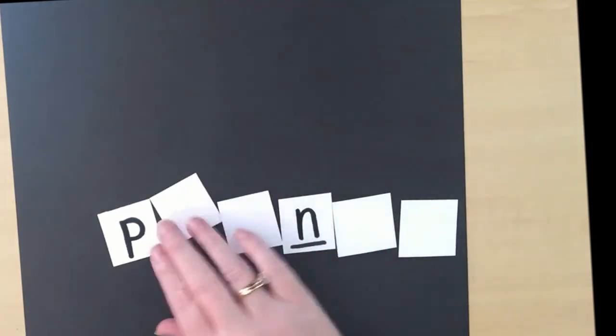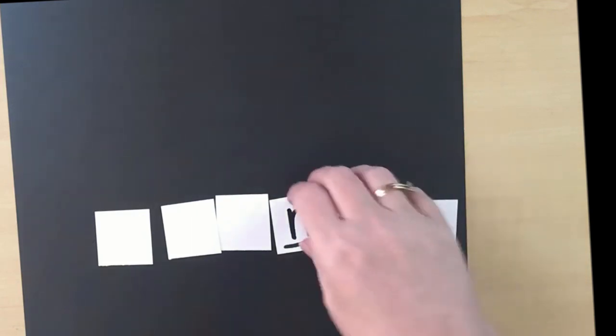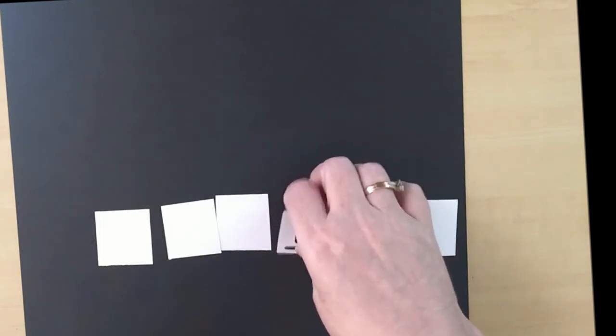You turned over A. Awesome. Turn over the letter that makes the P sound, like Peter, Paul. If you turned over P, great. Turn over the letter that makes the N sound, like nose, needle. If you turned over N, wonderful.